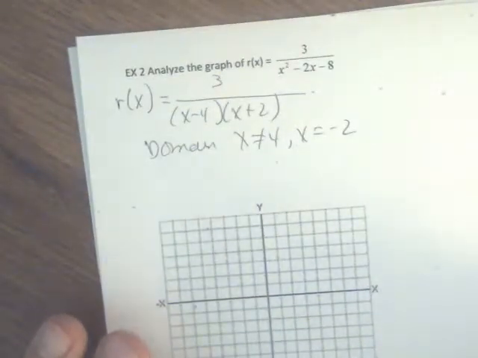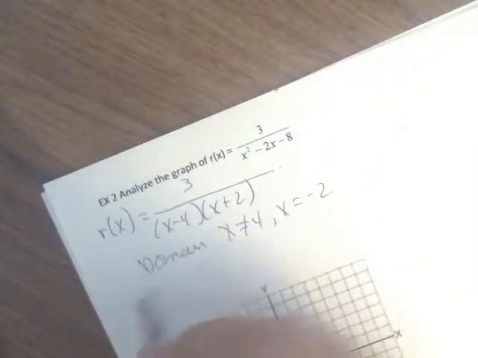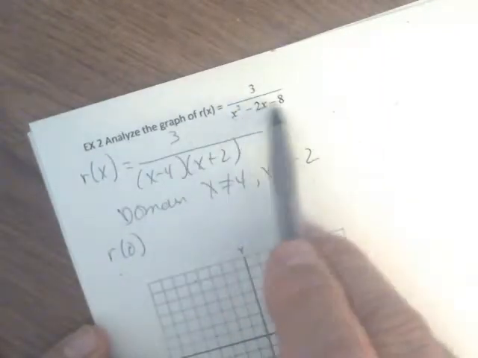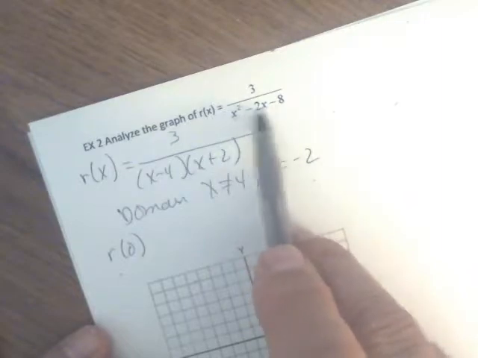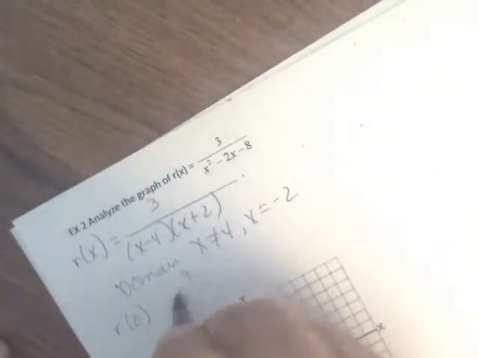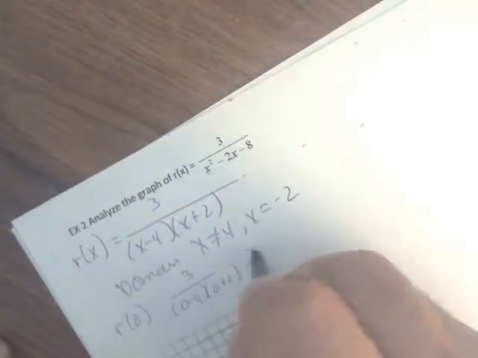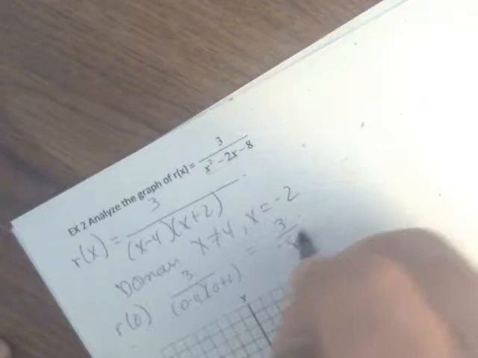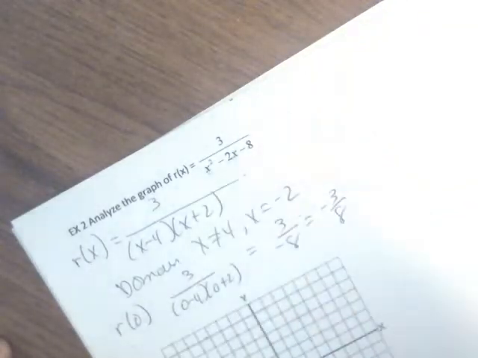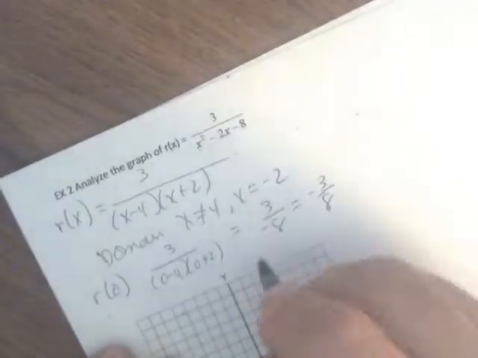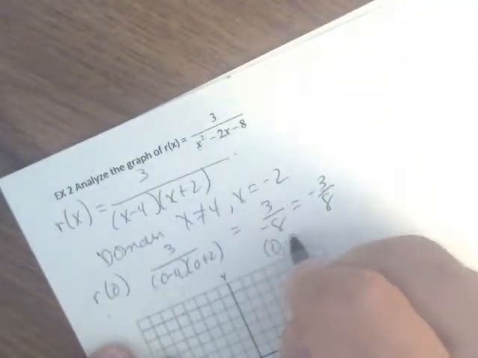So therefore 0 is in the domain, so I can find my y-intercept. You can certainly find your y-intercept before you factor it. It's probably easier. If I do 3 over 0 minus 4 times 0 plus 2, that's 3 over negative 8, which is negative 3/8. So my y-intercept is (0, negative 3/8).